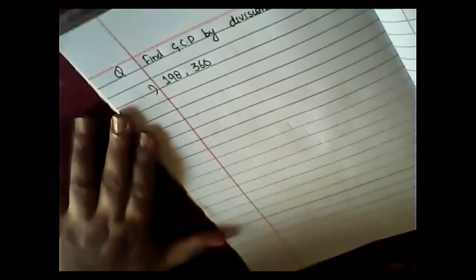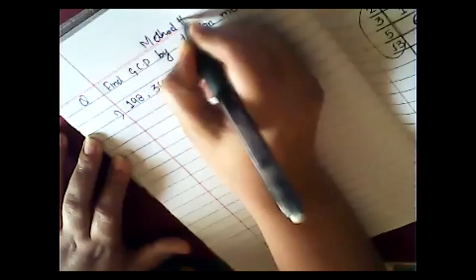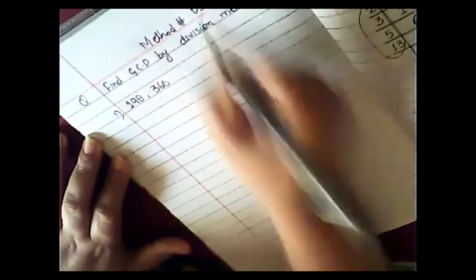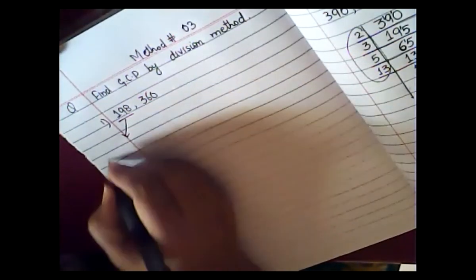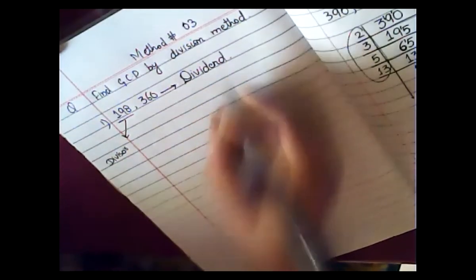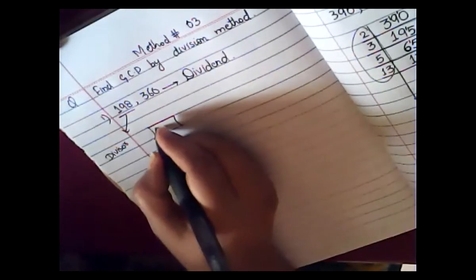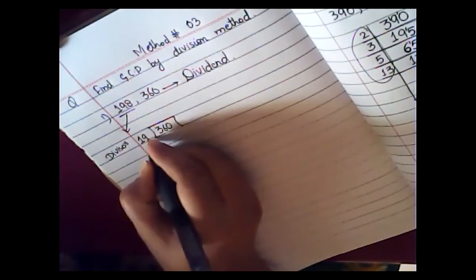Is this clear to you? This is your method number 3, GCD by division method. Now listen. First of all, you have to pick your divisor and dividend. Your smaller number will be your divisor. Your larger number will be your dividend. And you have to divide like this. Inside the box you will write your dividend, that is 360. Here you will write your divisor, that is 198.